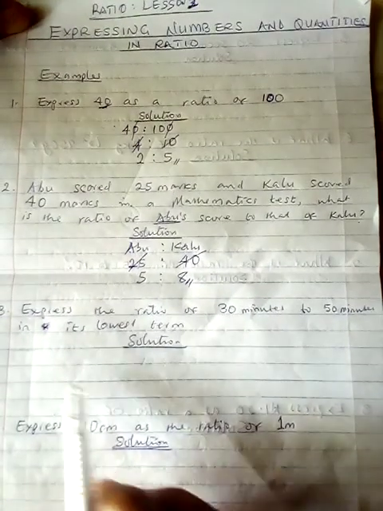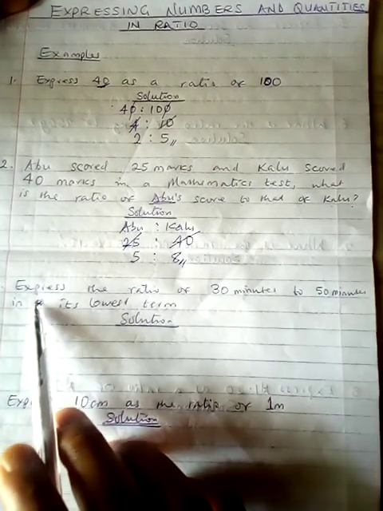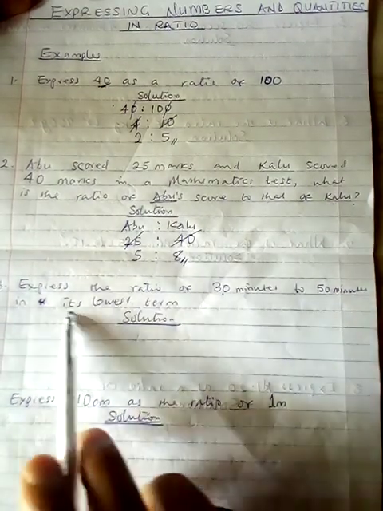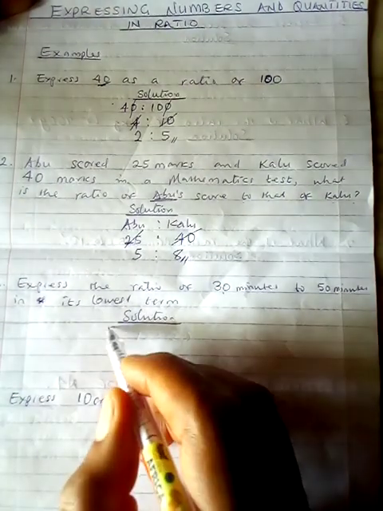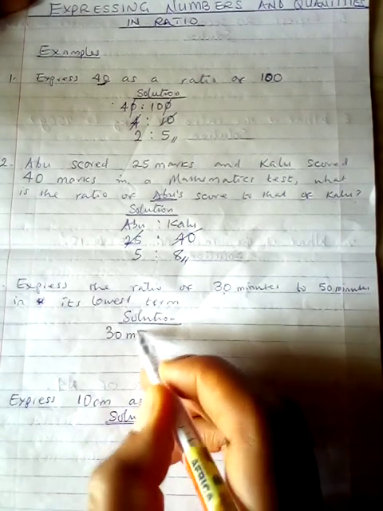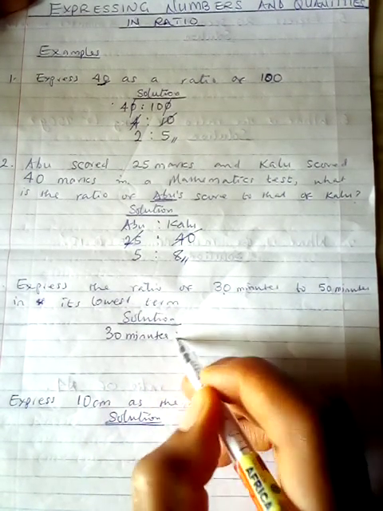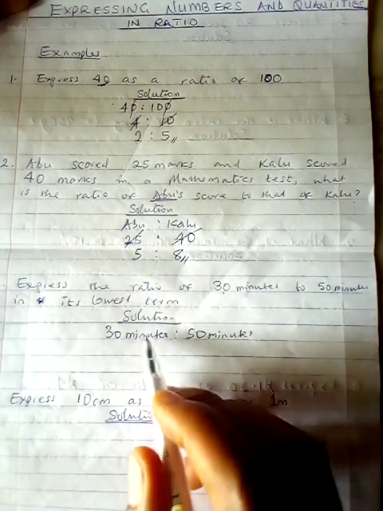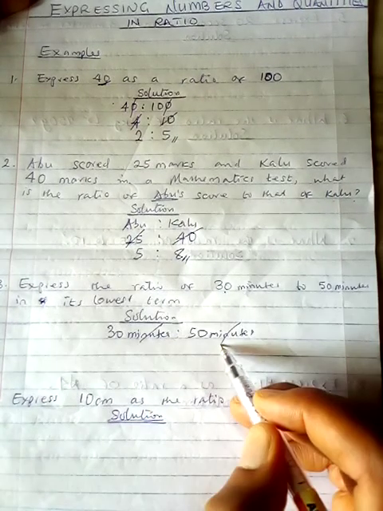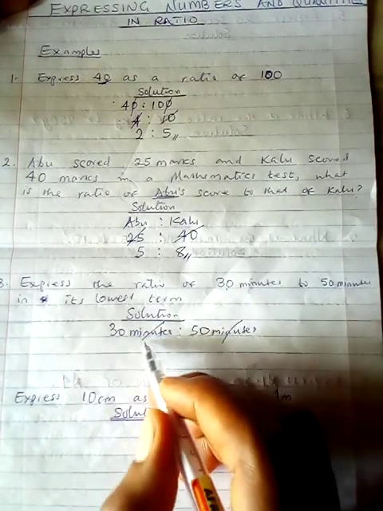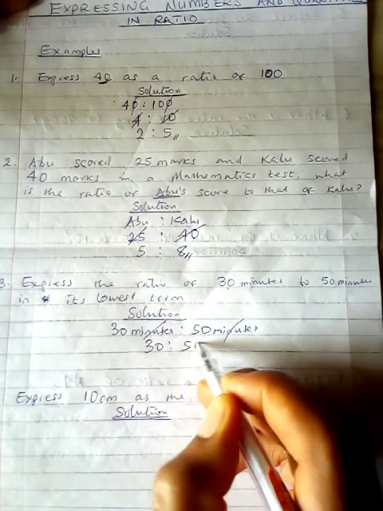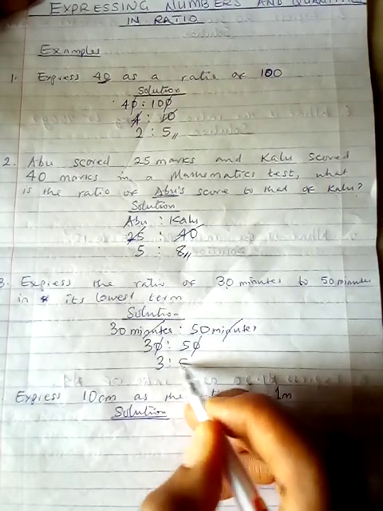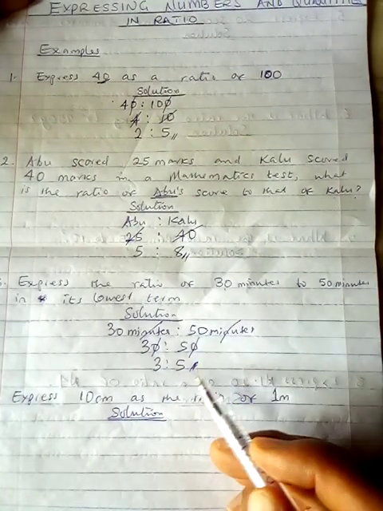Then number 3, we have this question that says express the ratio of 30 minutes to 50 minutes in its lowest term. So we have 30 minutes ratio 50 minutes. We are expressing time in ratio. The first thing we are going to do here is minutes will cancel minutes, so we are left with 30 ratio 50. At this point, 0 can cancel 0, and then we'll be left with 3 ratio 5. So that is the ratio in the simplest form.